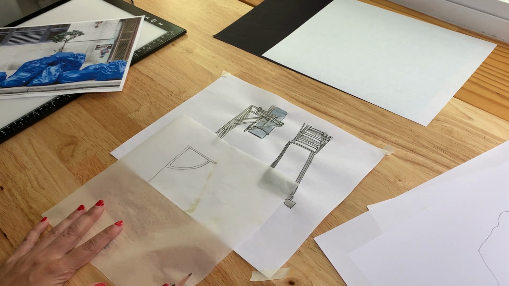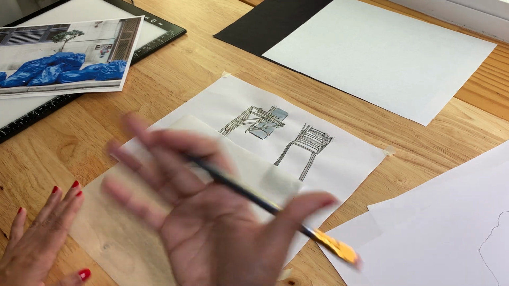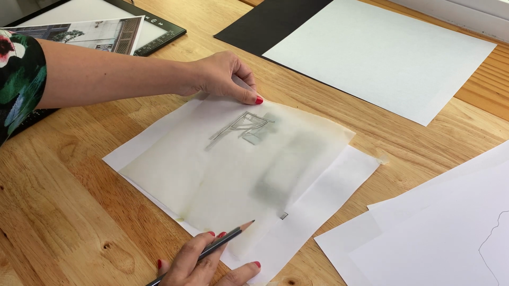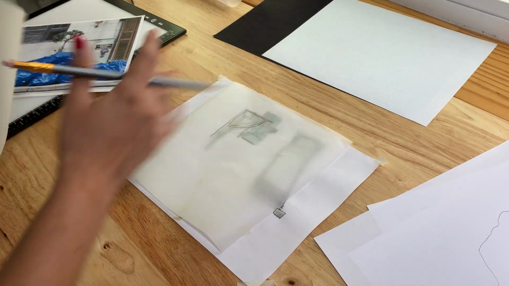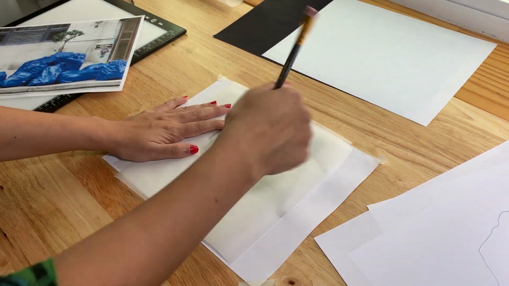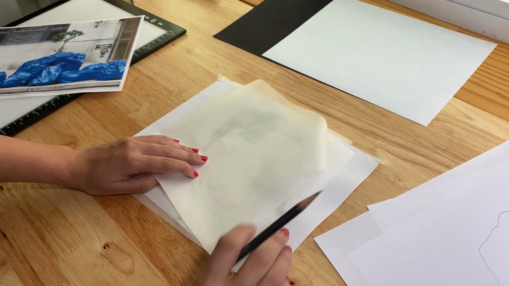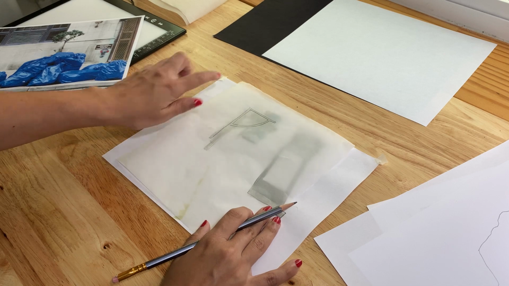So this is a really good way of practicing and seeing what you like and tracing things over and over again. Sometimes I have layered several pieces of trace paper on top, so I'll do a drawing and then another drawing that's slightly different, and then another drawing that's slightly different. So it's really good for layering and practicing and things of that nature. You can also use it to transfer designs.